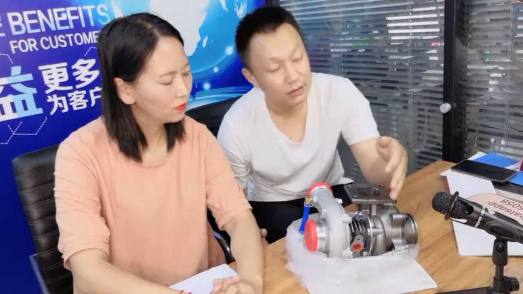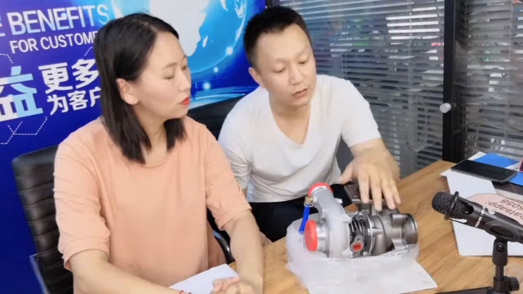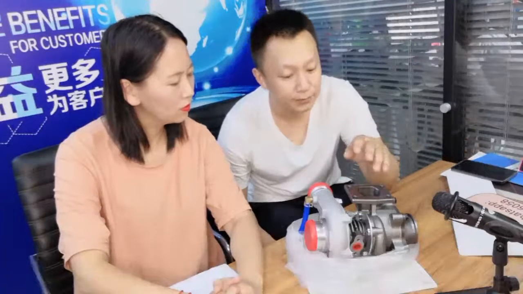It is the same when you want to turn off your engine. When you pull over and stop your car or truck beside the street, you cannot turn off the engine immediately. You also need to idle for 3 to 5 minutes.